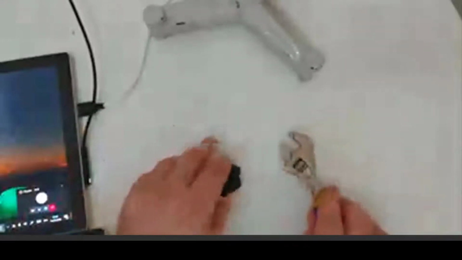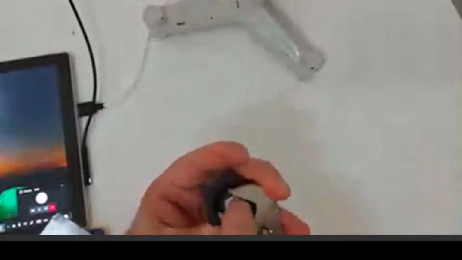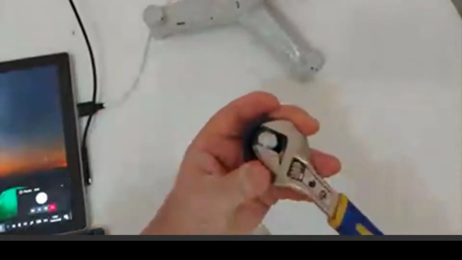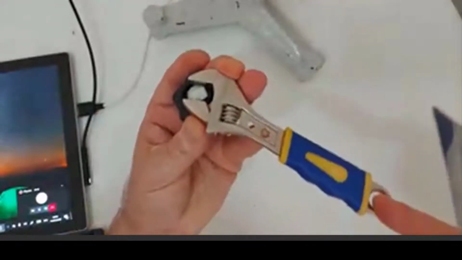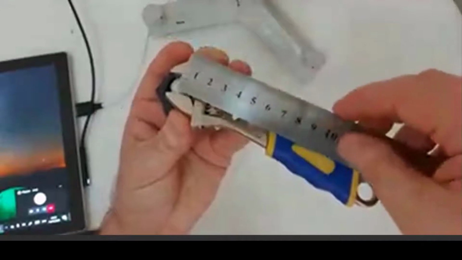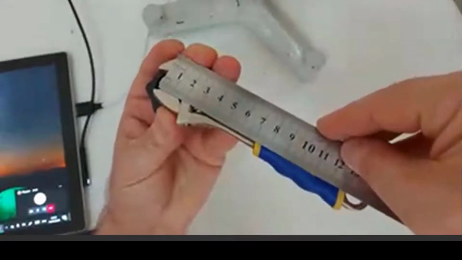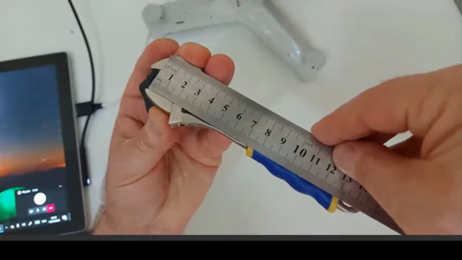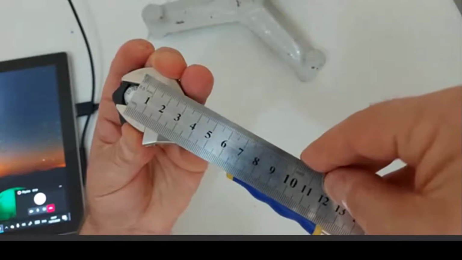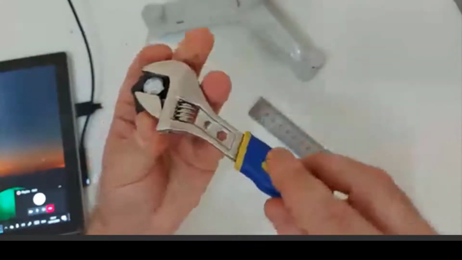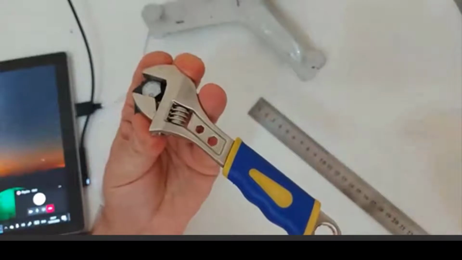Now I am going to show you. First, let me get the distance. What is the distance from the axis of rotation? This point is the axis of rotation, and I'm going to apply the force right here. That distance is almost 14 centimeters. So I'm going to apply a force at a distance of 14 centimeters and try to rotate it.